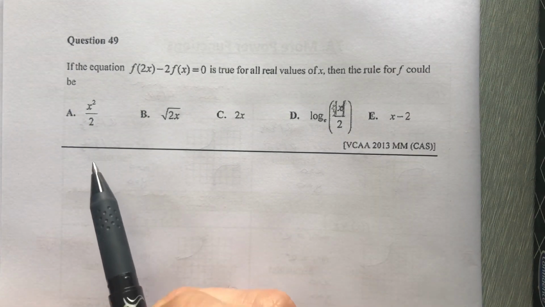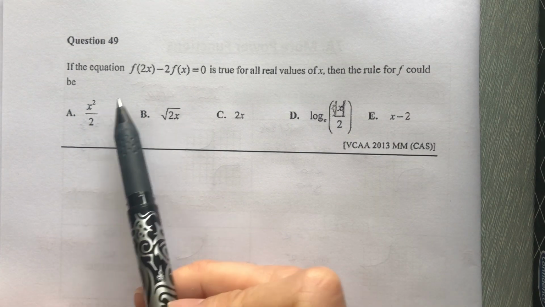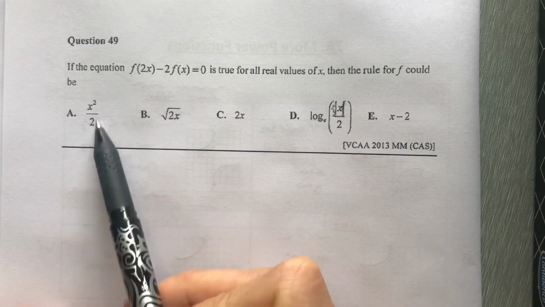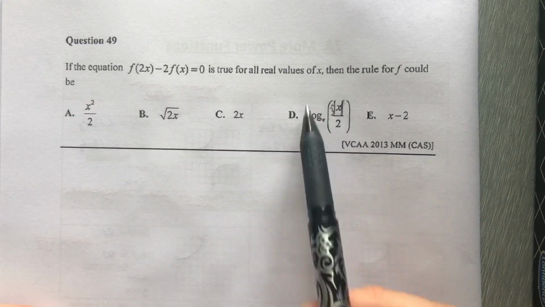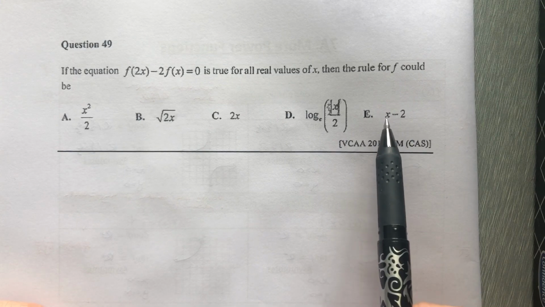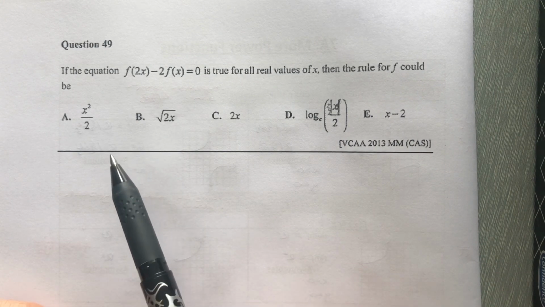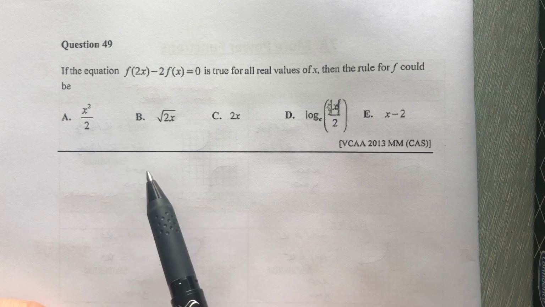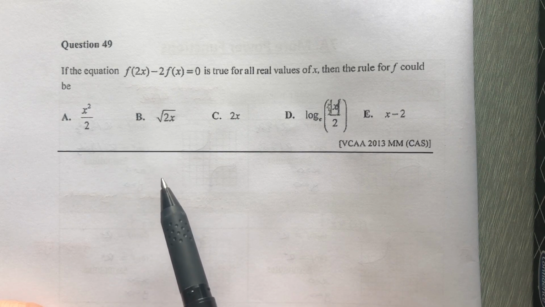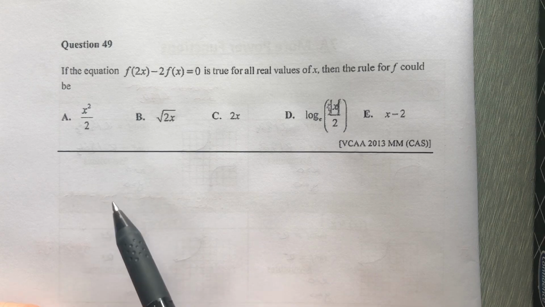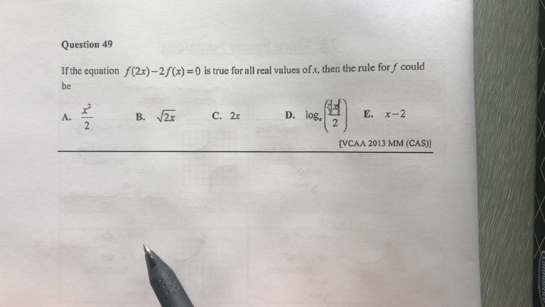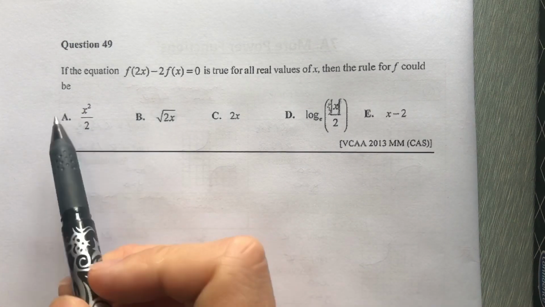Alright, so I'm just going to see if this works for this rule, then this rule, then this rule, then this rule, then this rule. Hopefully it's one of the earlier ones, so I don't have to do more working out. But as I said, I'm not sure how to do it faster. You could use your CAS by defining as well, but for now I'm just going to do it by hand, sorry. So let's use this rule here.